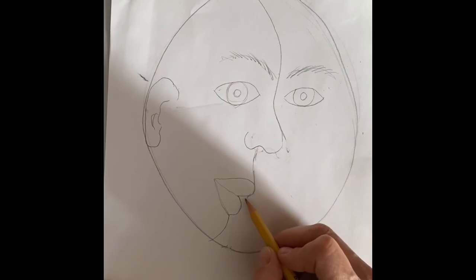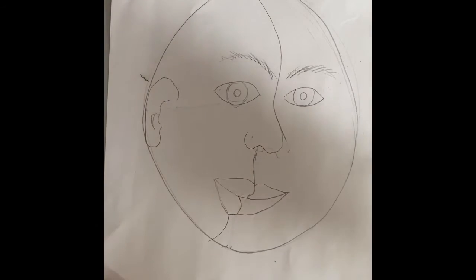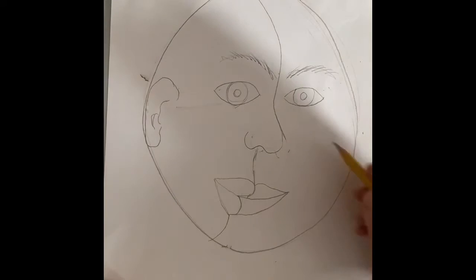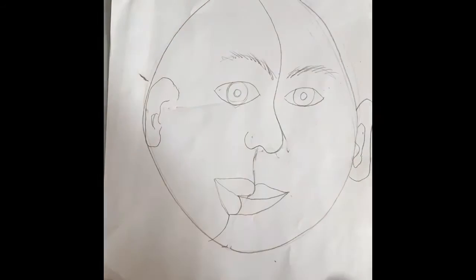And then I may put over here, I'm gonna extend that lip line and have it connect like so. And if you want to add another side of the nose or leave that one, it's up to you. And then I'm going to add an ear onto the side here. And then I can add on a neck.